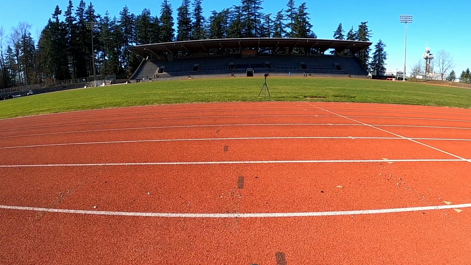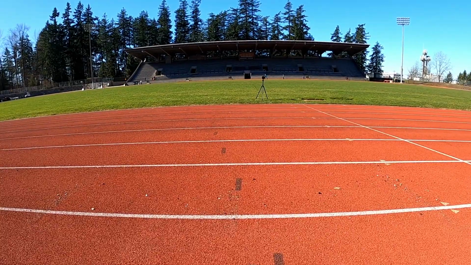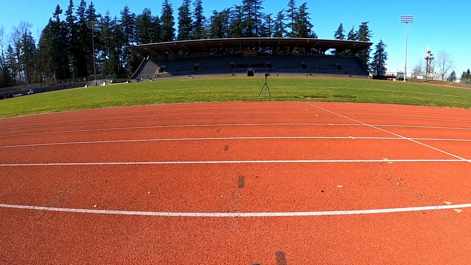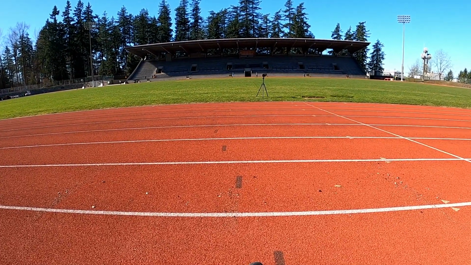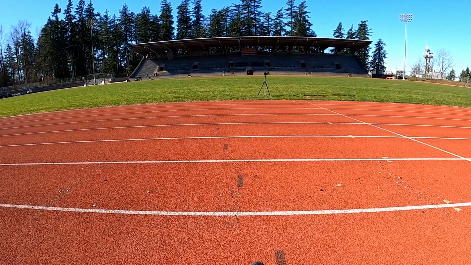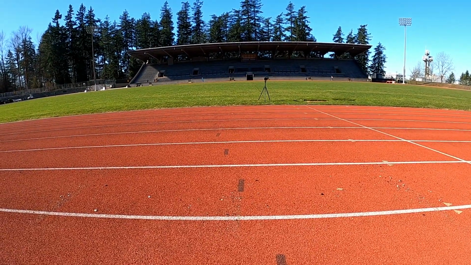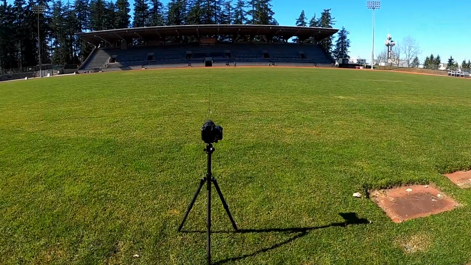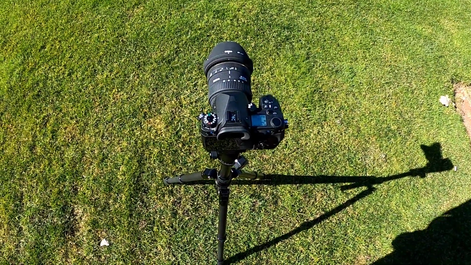Probably after this time lapse is done, I'm going to shoot some of the support scaffolding, as well as the back of the stadium. It's all kind of cool concrete, so I might go back there and shoot some of that. But yeah, maybe some of the grass, who knows, maybe more of the field, we'll see. Okay, that should be just about enough of this.